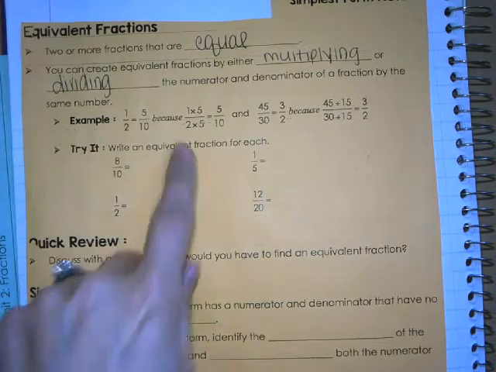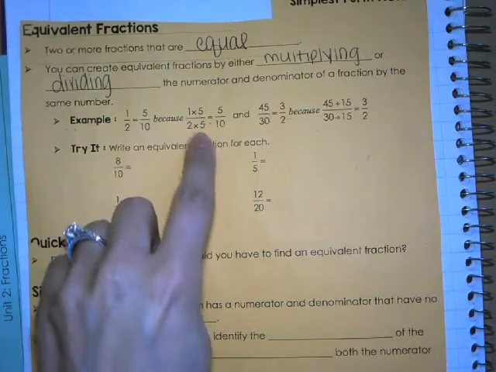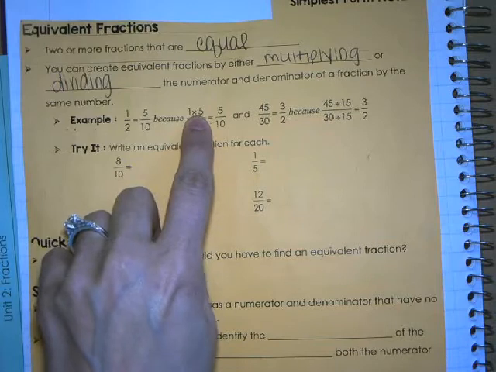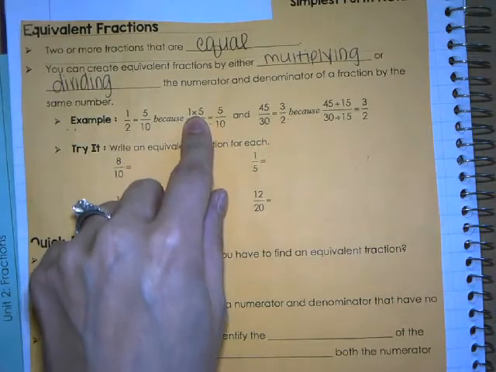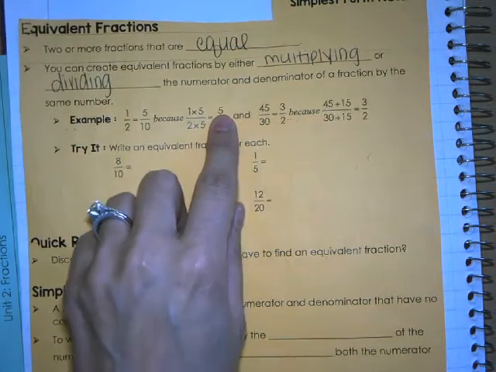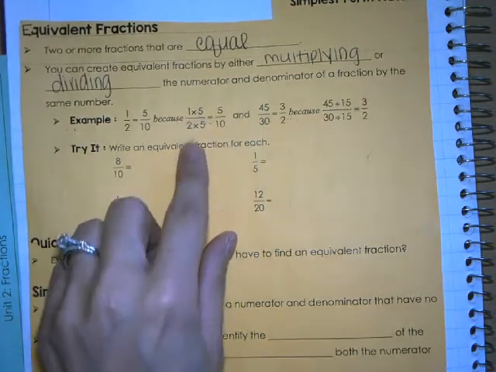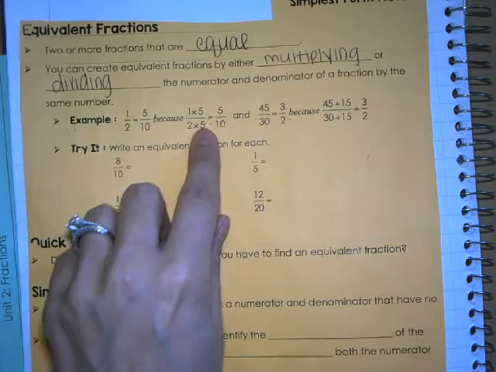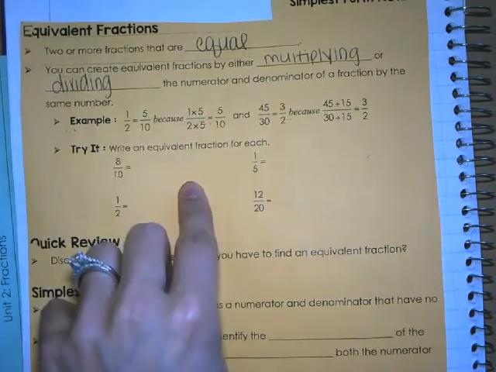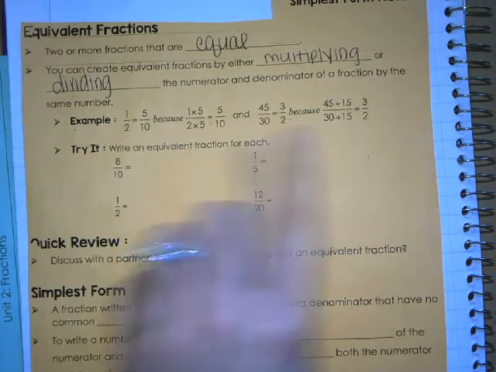Okay? This is because 1/2, what did they do? What did they do right here? What am I pointing out? What did they do, everyone? So they did 1 times 5 is 5, and whatever we do to the top, we have to do to the bottom. So 2 times 5 is 10. That is why they are equivalent. Is that understood? We go to this next one.